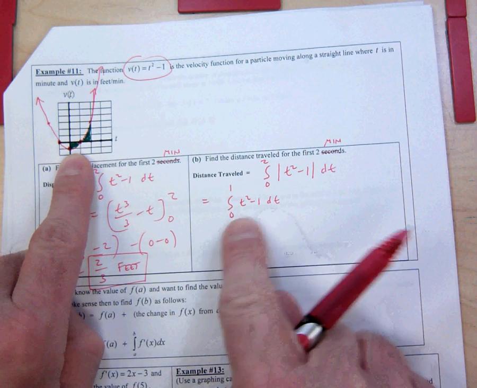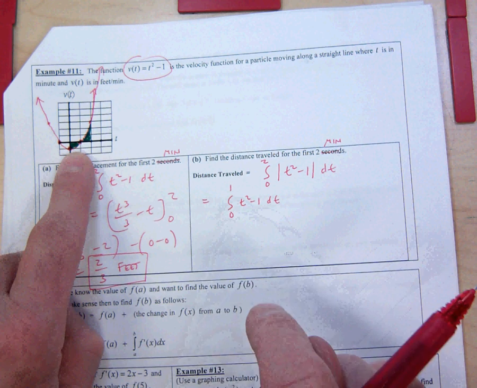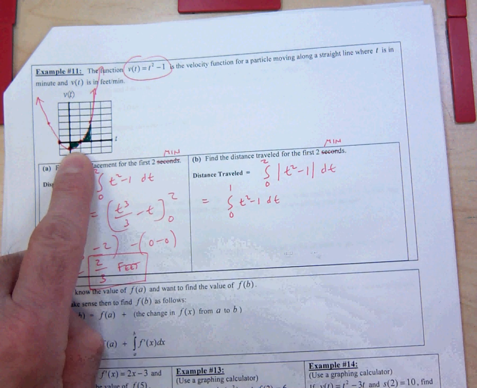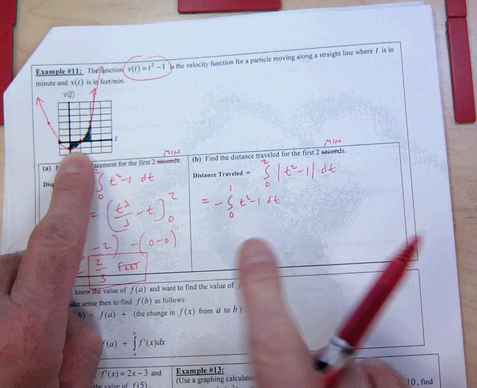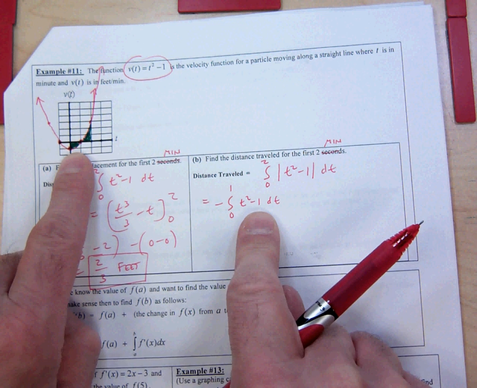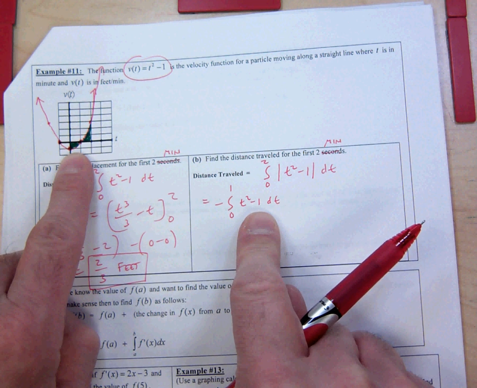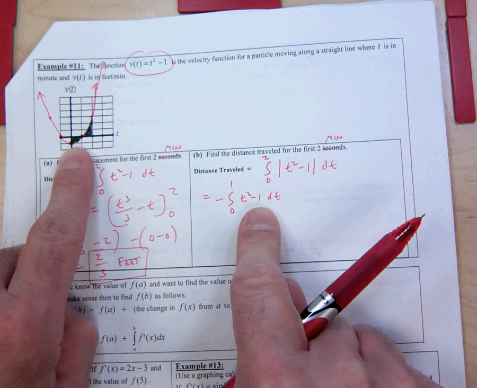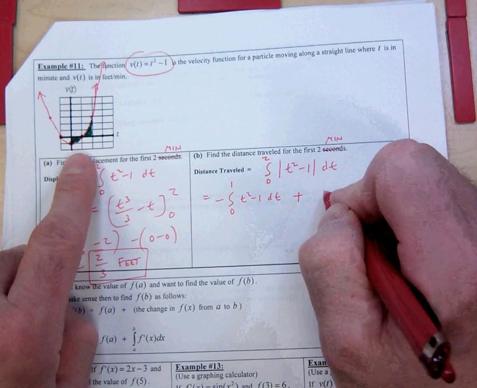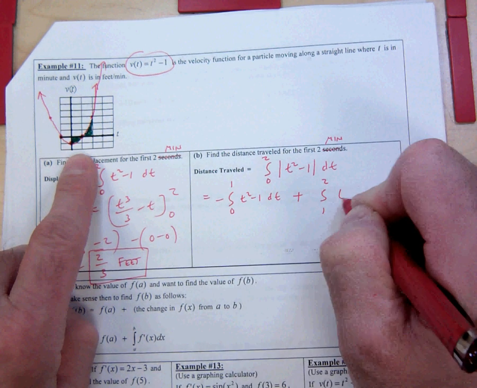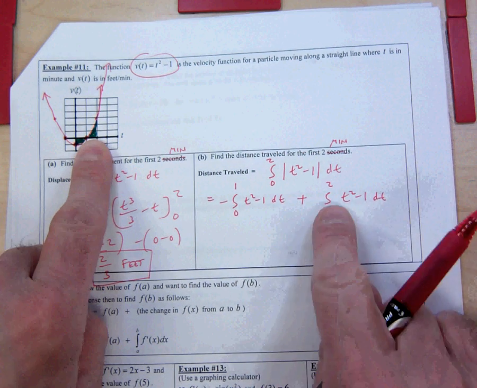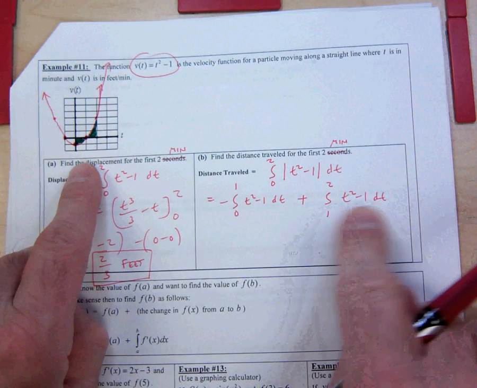Won't that end up being negative because the region is below the x-axis? So how can I make it positive? By putting a negative out front. So it'll take a negative times what would have been negative and turn it into a positive area, which is what I need it to be for distance traveled. Does that make sense? And then you can just add what you get when you integrate from 1 to 2. And do I need to do anything special there? No, because it's already above the x-axis. So when I integrate that, that'll turn out to be a positive number.